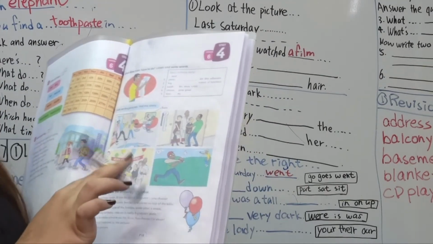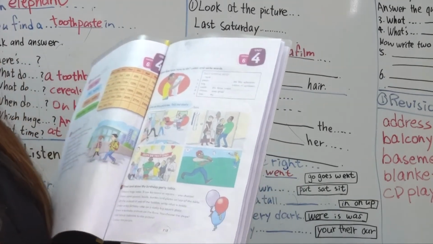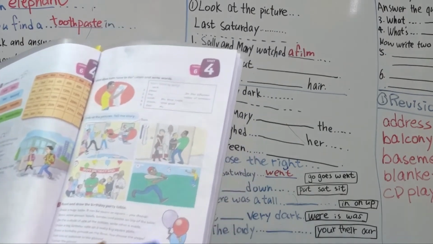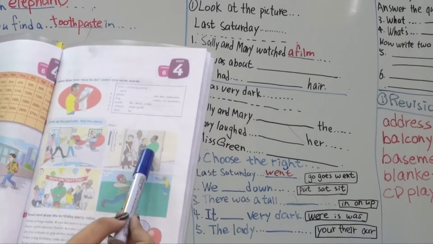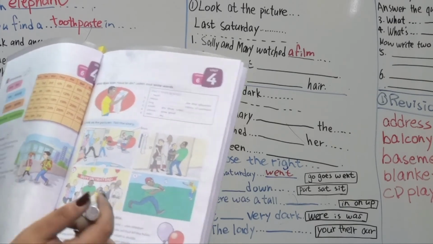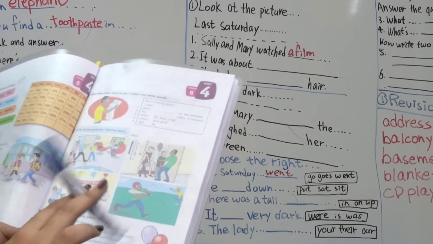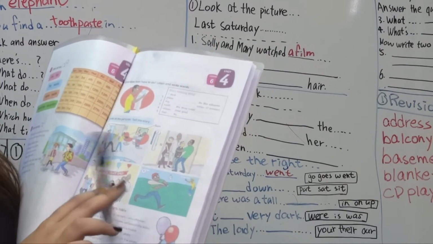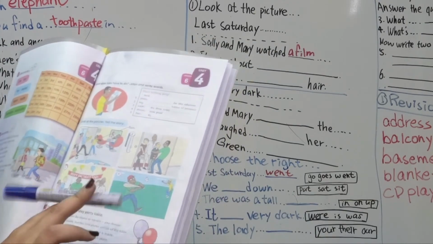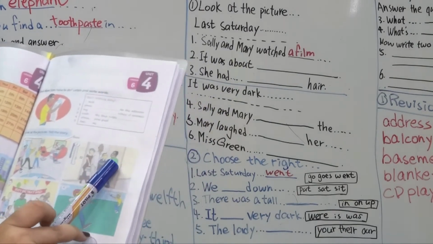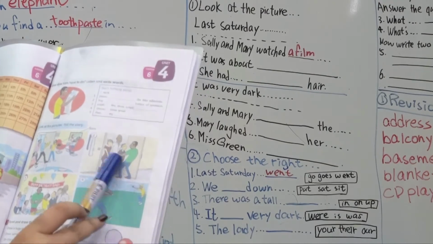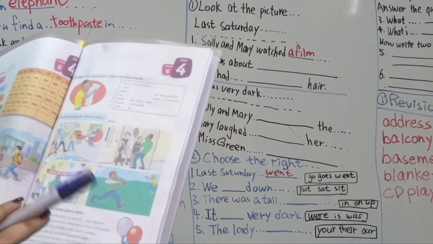Dad was so happy to see his family here for his birthday party. Can you see how they are hugging each other? Yes, right? And what was Dad wearing that day? He was wearing a green shirt and a blue trouser.